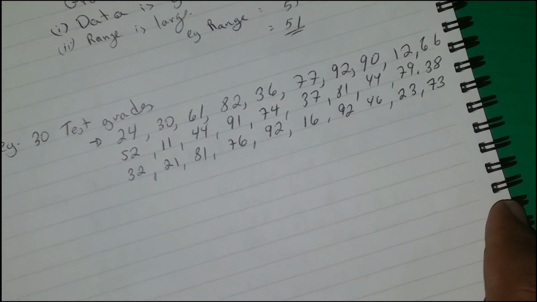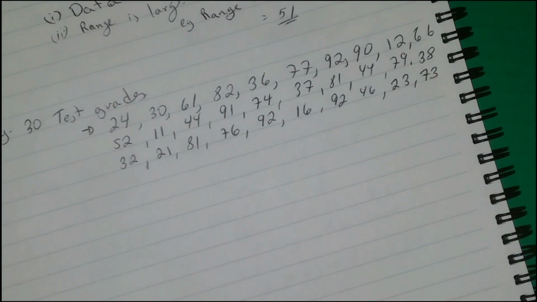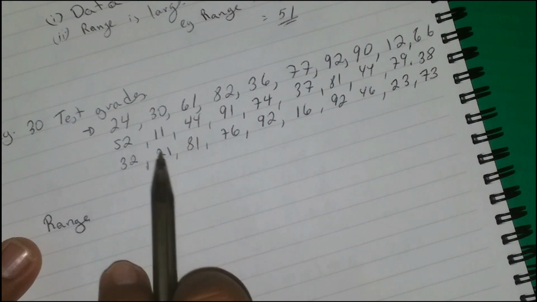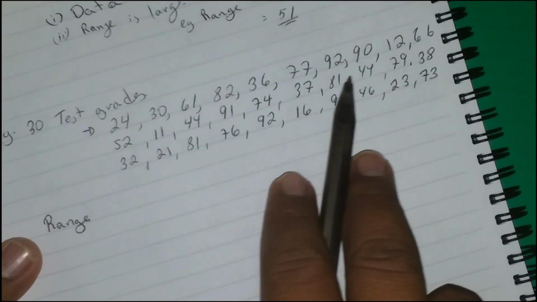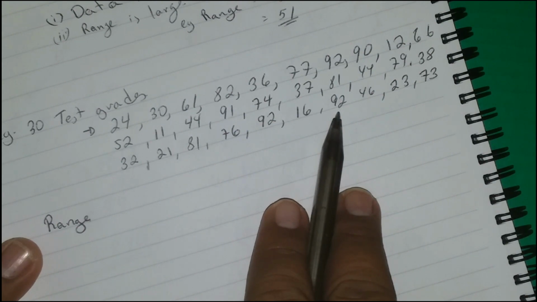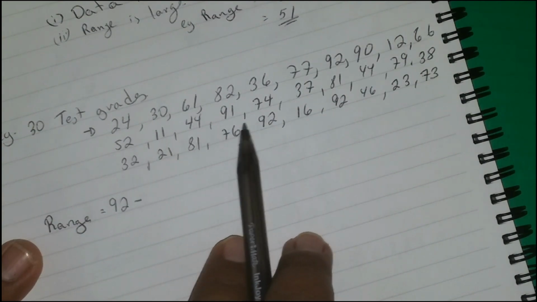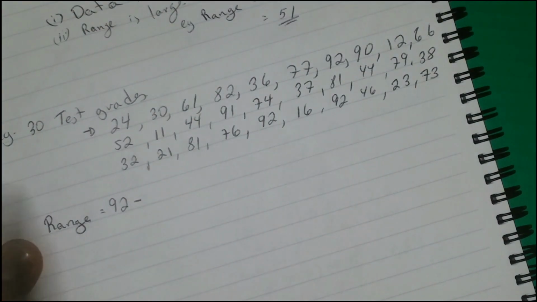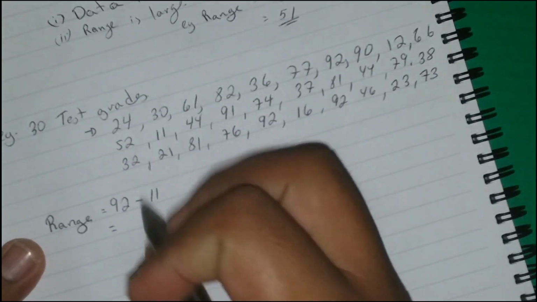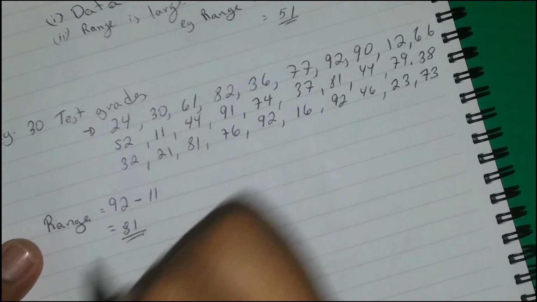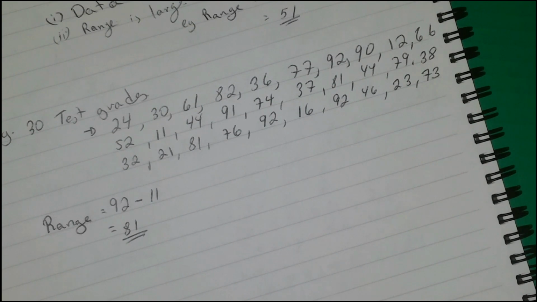You have 30 numbers there, and they're all test grades. So one, we have a large set of data, and two, the range is large. Let's take a look at what the range is. The range, we know, is the largest entry, which I would believe 92 is here, minus the smallest entry. We have 11, and I guess 11 is going to be the smallest entry. If we subtract those two numbers, we get 81, and you can see that the range is very large, 81.